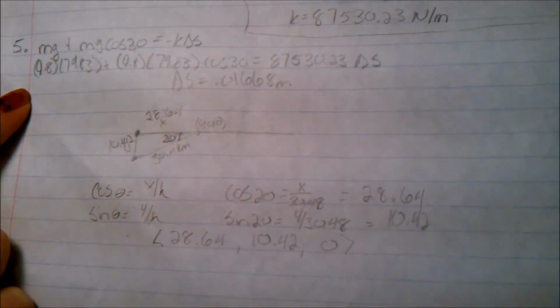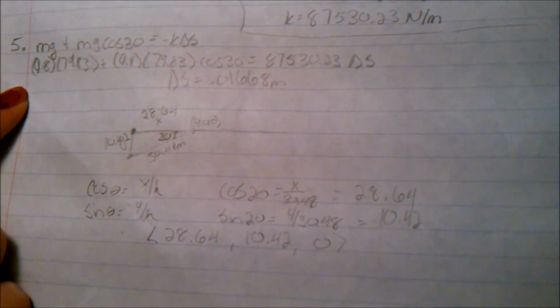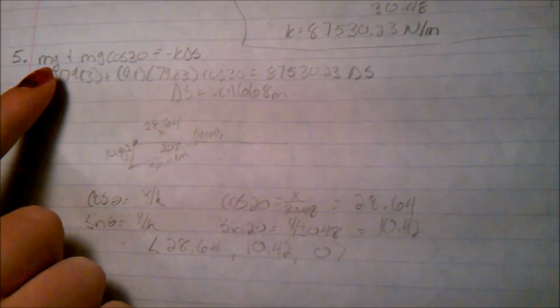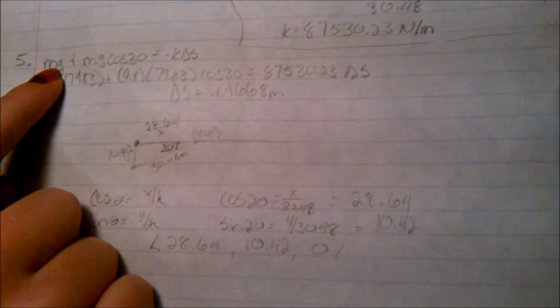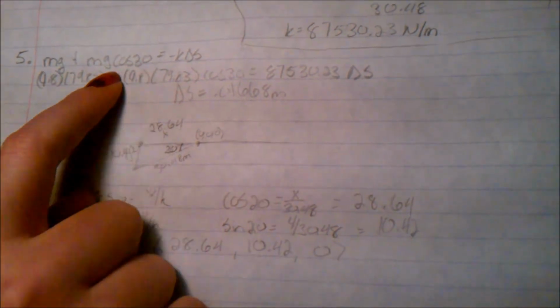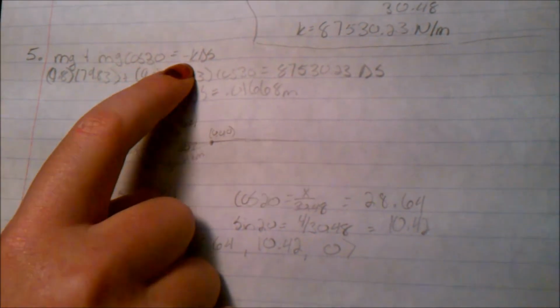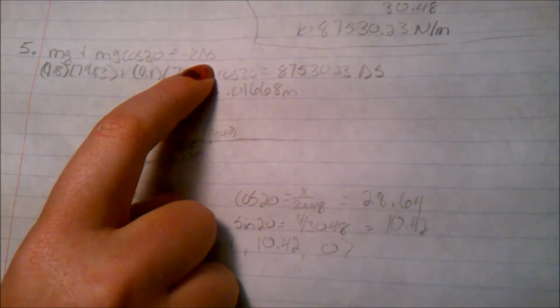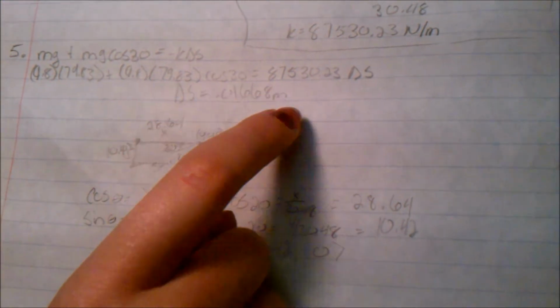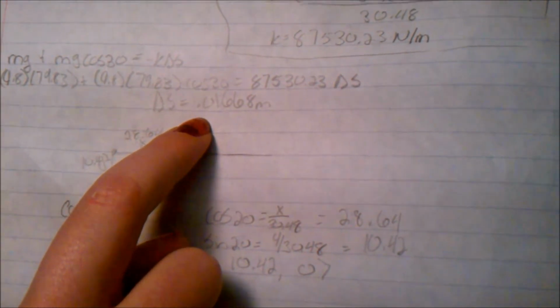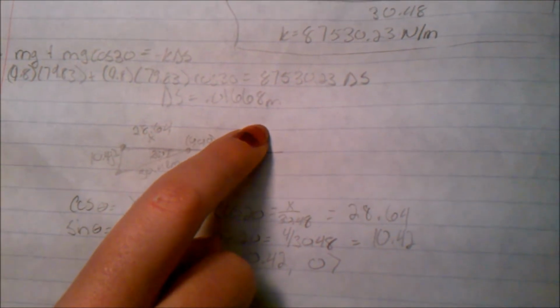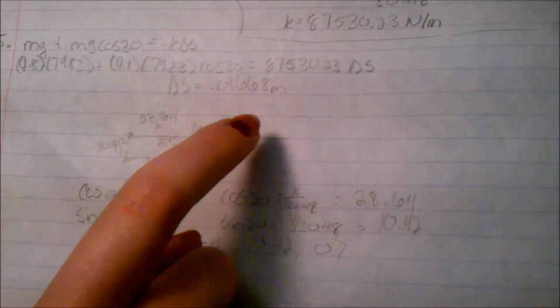This analytical process is finding, once again, the stretch in my rope, but at a 30-degree angle. So I used my equation from part 3 at the 30 degrees, mg plus mg cosine 30 is equal to my force of the spring. I once again plugged in my numbers, and I got 0.01668 meters as my change in the stretch.